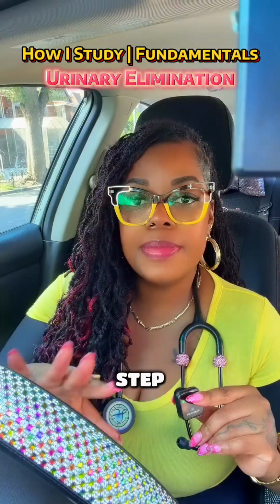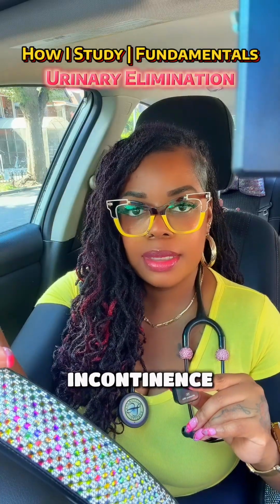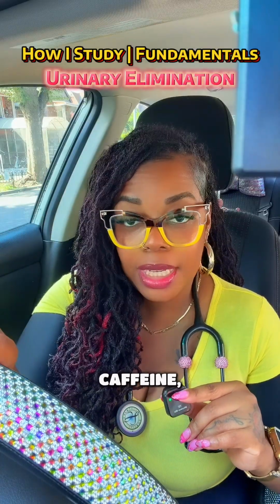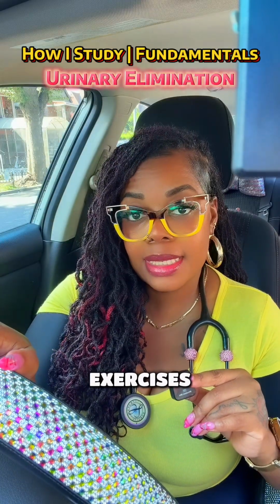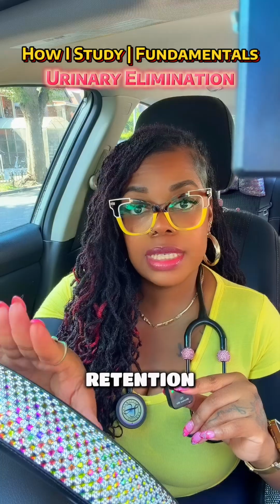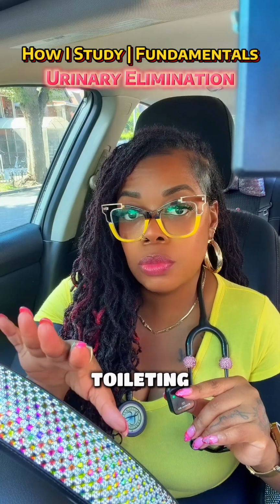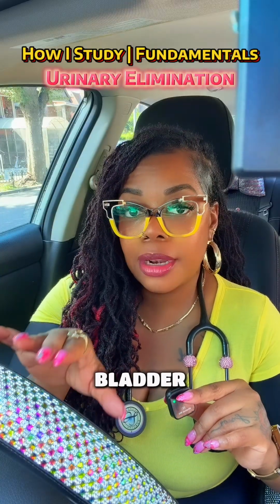All right? Step 6 is patient teaching. So teach your patient with urinary incontinence to avoid bladder irritants such as caffeine, alcohol, and nicotine, and encourage regular Kegel exercises to strengthen the pelvic floor. Clients with chronic urinary retention should follow a scheduled toileting routine and practice double voiding to promote complete bladder emptying.